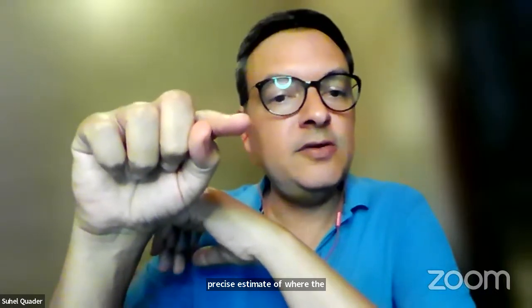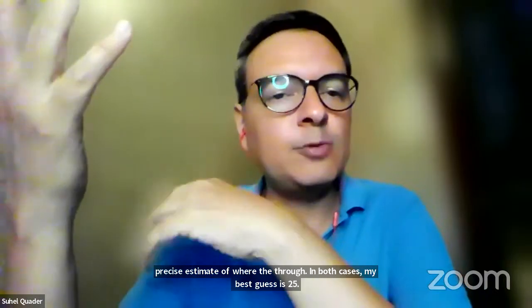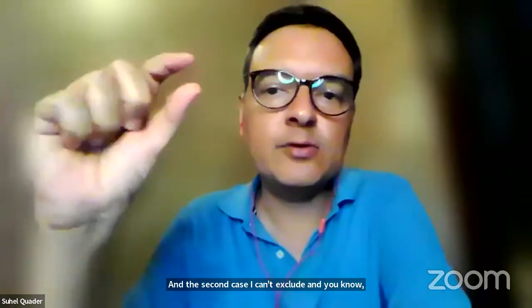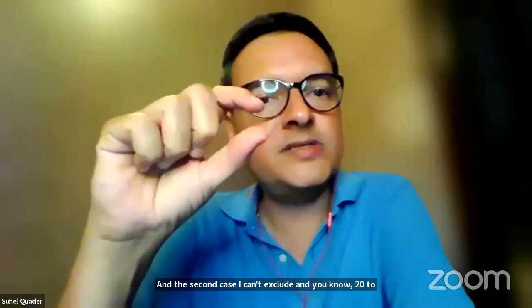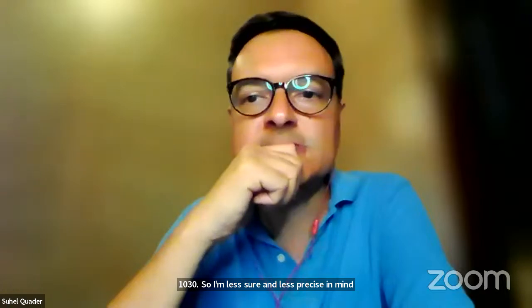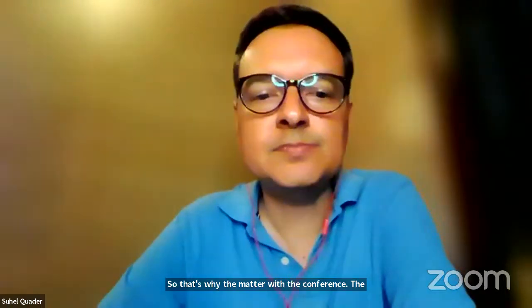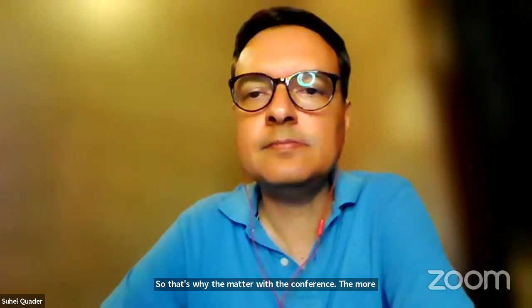But in the first case, I can exclude with some confidence anything outside 23 to 27. But in the second case, I can't exclude 20 to 30. So I'm less sure, I'm less precise in my estimate. So that's why the narrower the confidence interval, the more precise our estimate is. I'm hoping that makes sense. Archana, you wanted to add something?